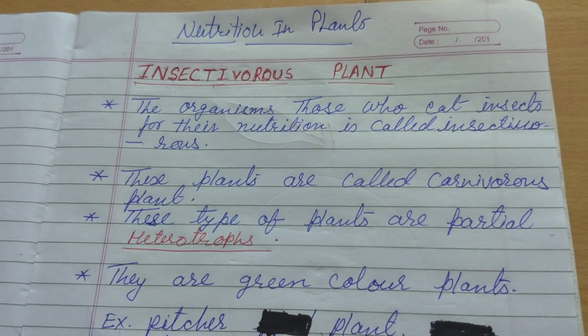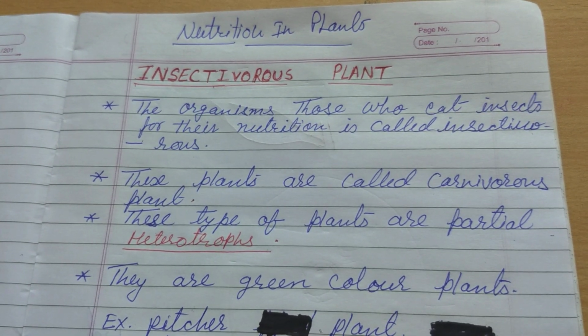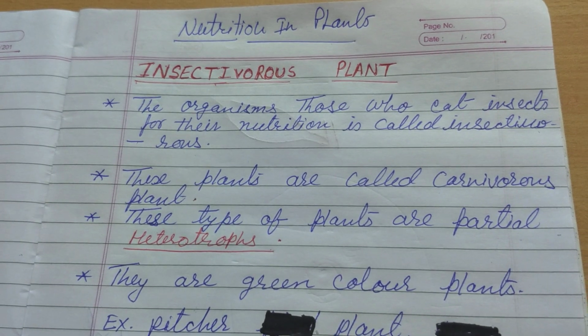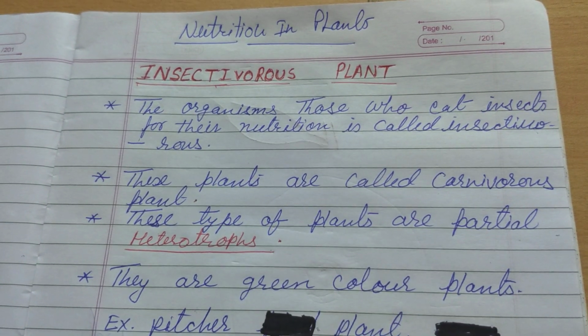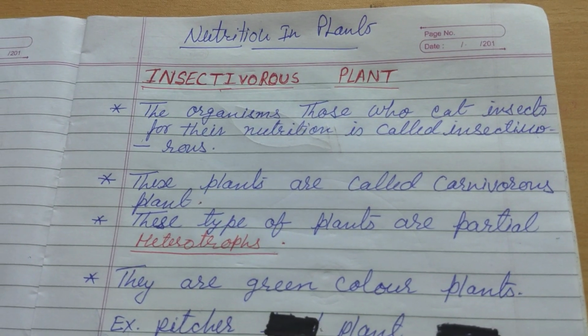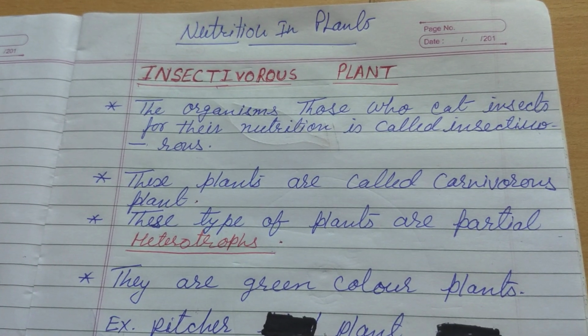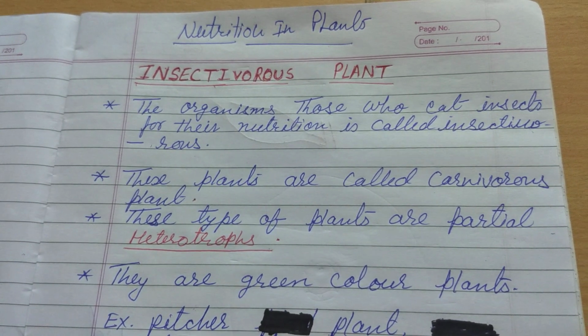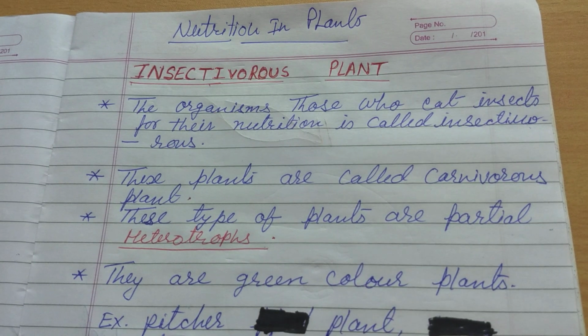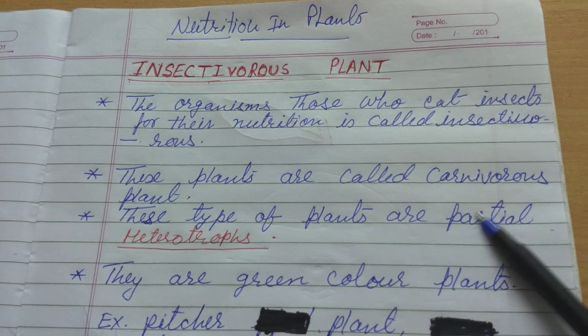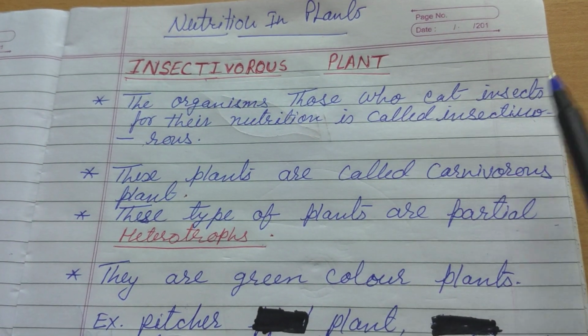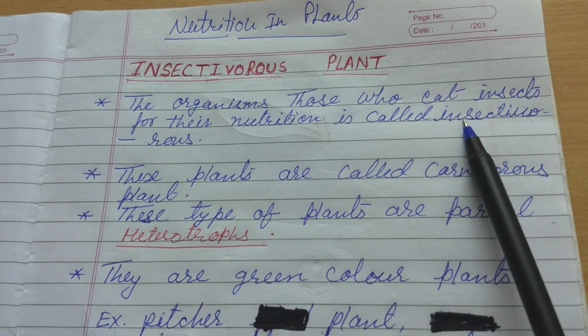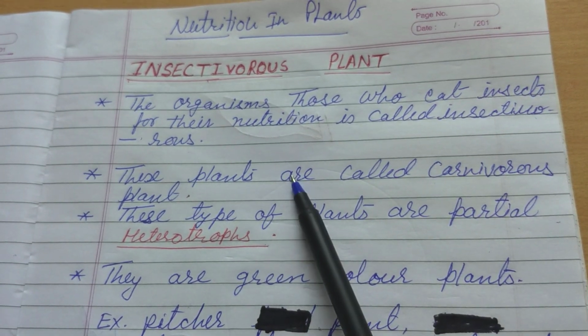Like the name itself tells you, insect means insects. Vorous means to eat. So here the plants that eat insects are called insectivorous plants. So we are talking about insectivorous plants. The organisms that eat insects for their nutrition are called insectivorous plants.